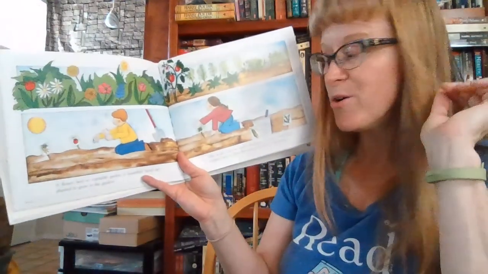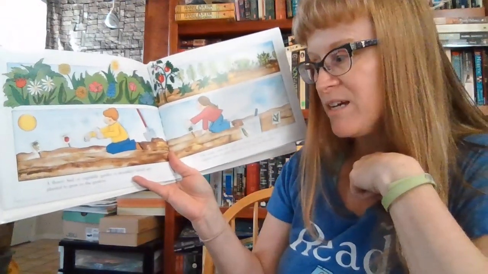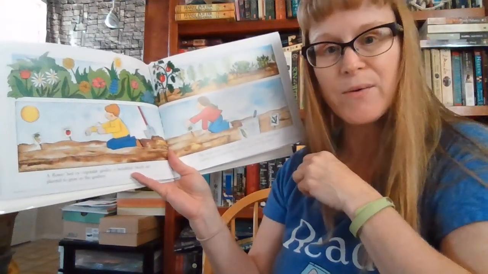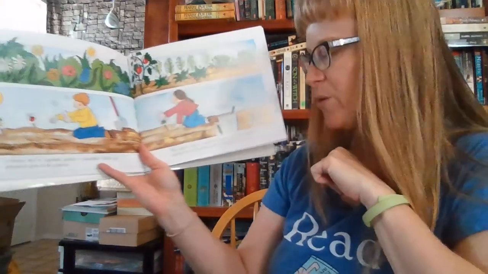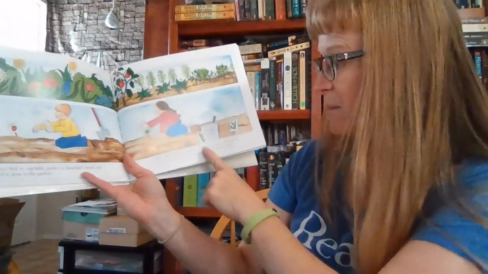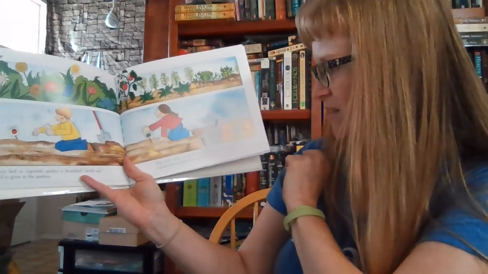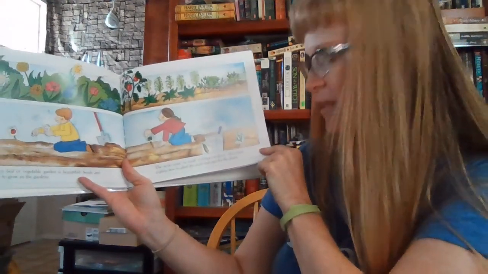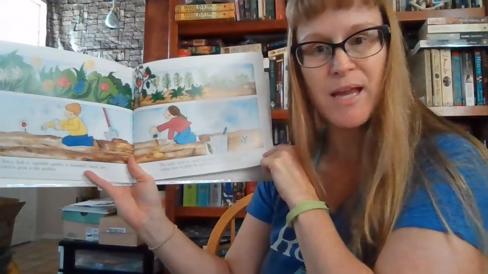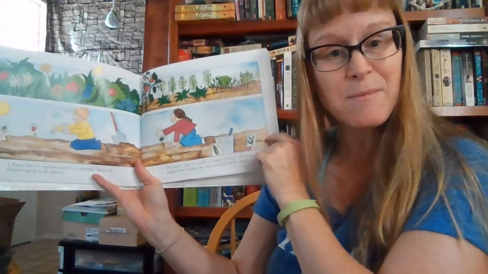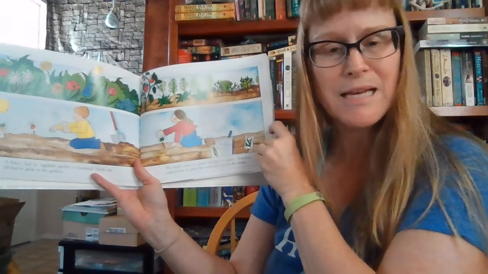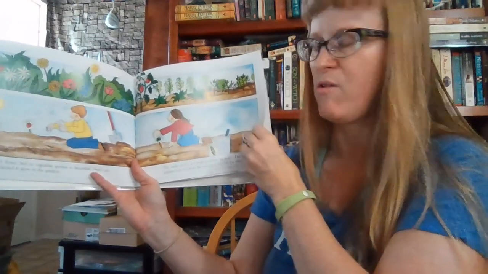A flower bed or a vegetable garden is beautiful. Seeds are planted to grow in the garden, just like we do at school. The seeds come in small envelopes or boxes. Directions explain how to plant the seeds and care for the plants. Those are like the seed packets you guys just made last week, I think it was, right? Or maybe 2 weeks ago.